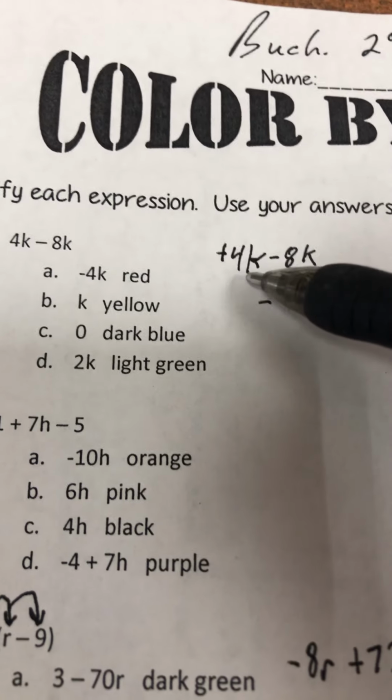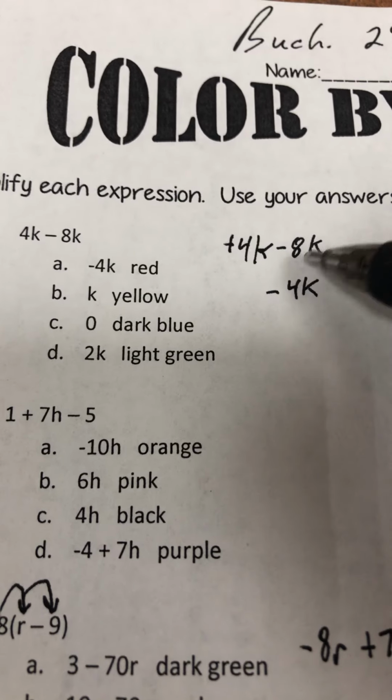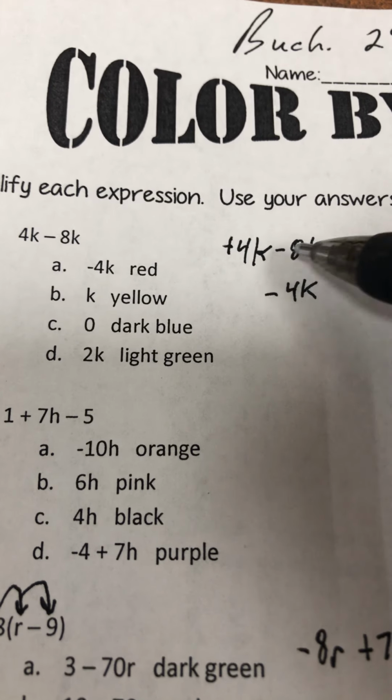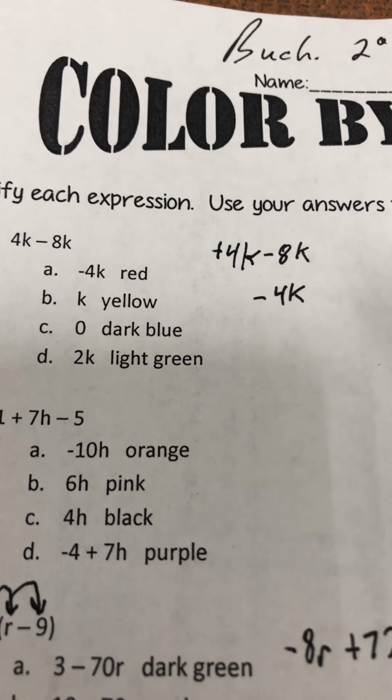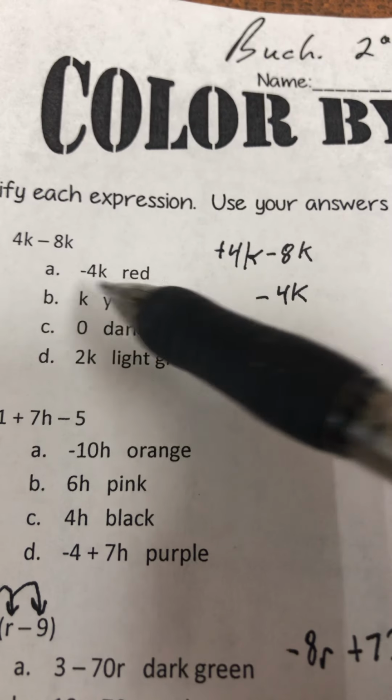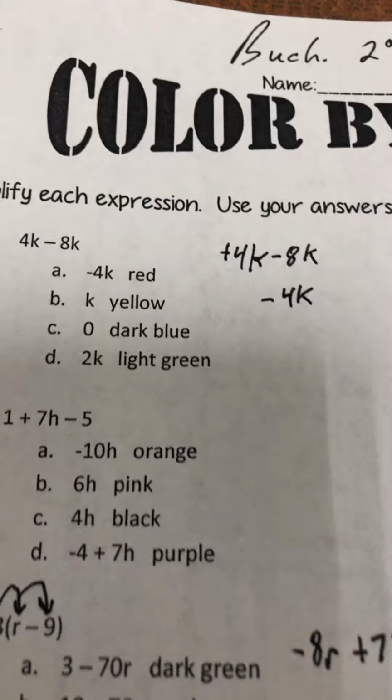I have a positive 4k for number 1 minus 8k. So if you just take 4 minus 8, you get negative 4. Just keep the k with it, so it's negative 4k. And on the back, I guess, you're going to color something red.